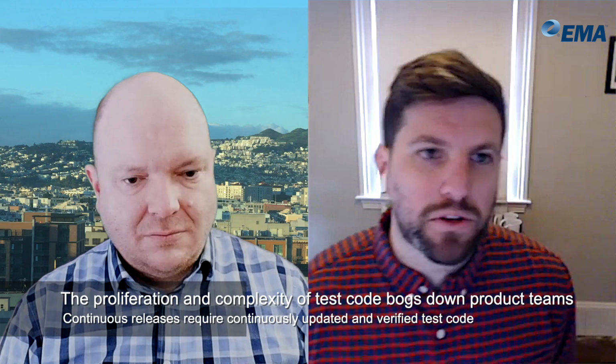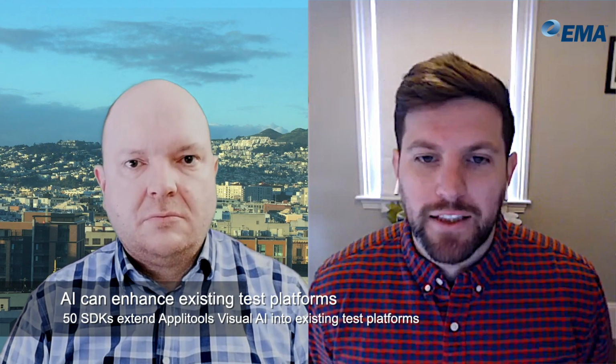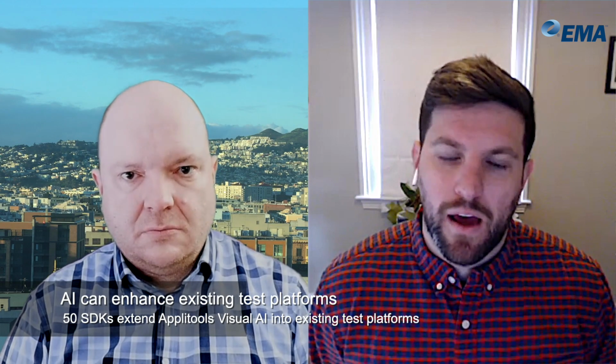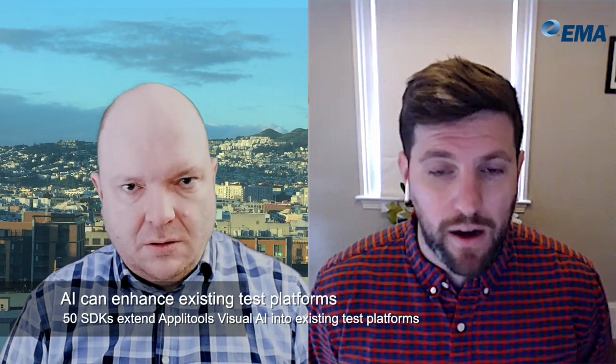Absolutely. So Applitools integrates directly with the testing framework that you're currently using. We have over 50 SDKs that work with popular frameworks like Cypress, Selenium, Playwright, Puppeteer. And the Eyes engine is going to hook right into that test suite that you may already have, as basically an API call to our platform. And again, we're not so much helping you get into state.